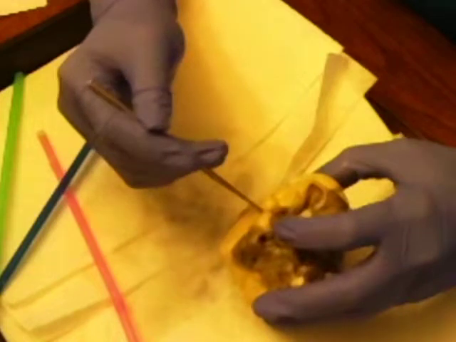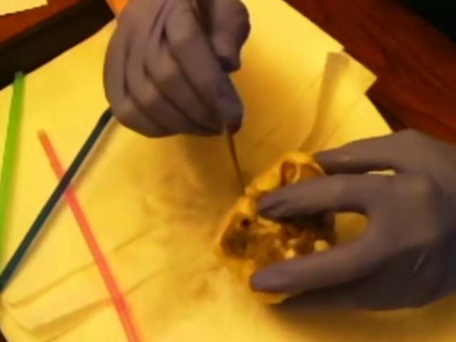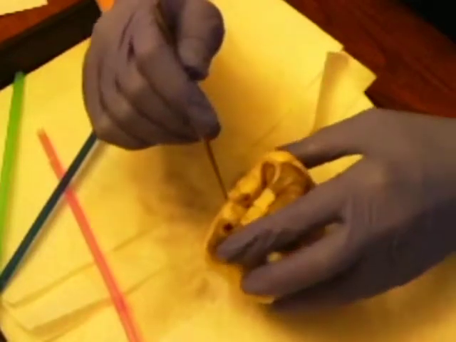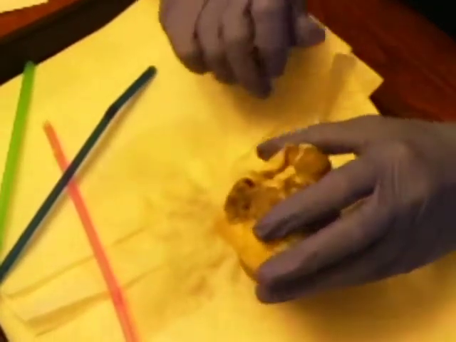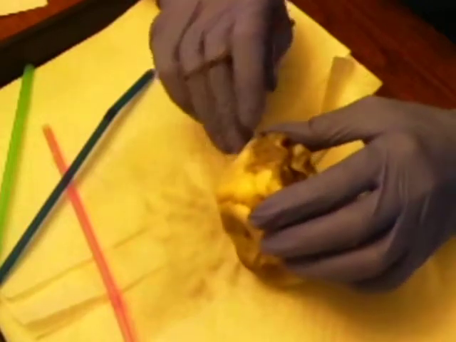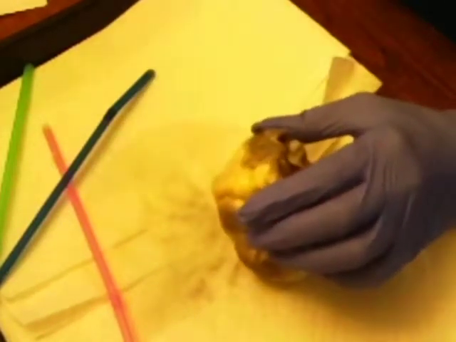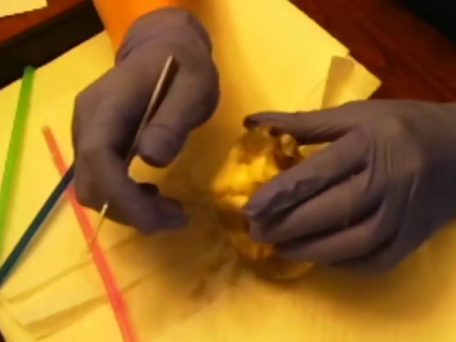Below that is the inferior vena cava, and the coronary sinus, which is over here. The blood from these three vessels is going to the right atrium, and they are veins, and the blood is deoxygenated.